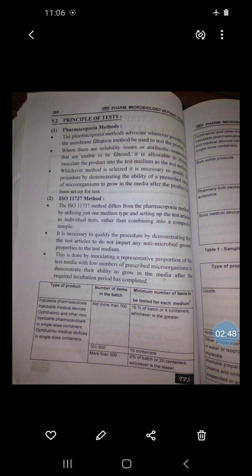Next, we will see the principle of this test. In the pharmacopoeia method, first, the pharmacopoeia methods advocate that wherever possible the membrane filtration method be used to test the product. Where there are solubility issues or antibiotic suspensions that are unable to filter, it is allowable to directly inoculate the products into the test medium as the test method. Whichever method is selected, it is necessary to qualify the procedure by demonstrating the ability of a prescribed range of microorganisms to grow in the media after the product has been set up for the test.